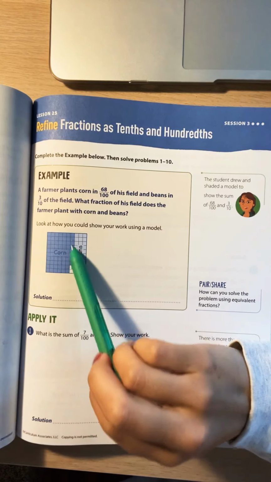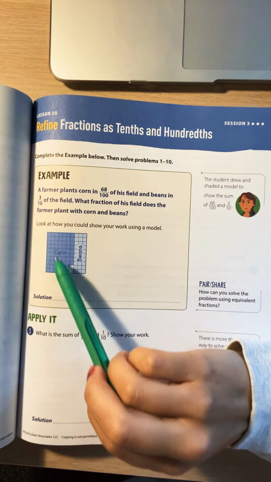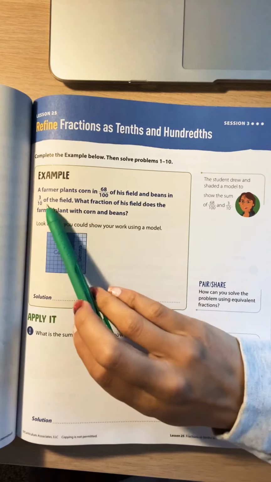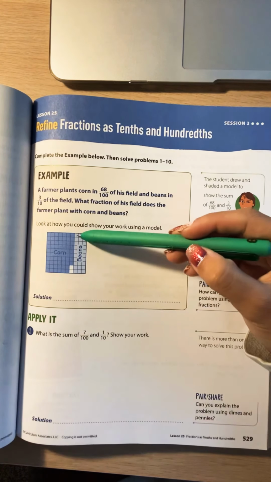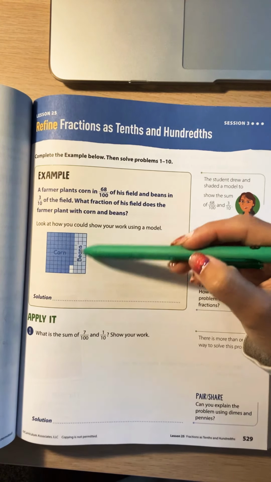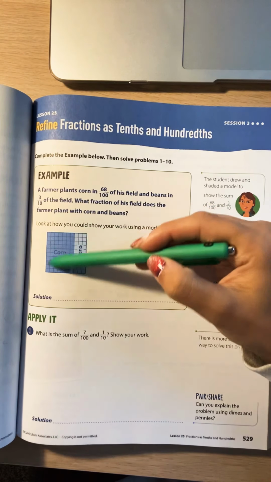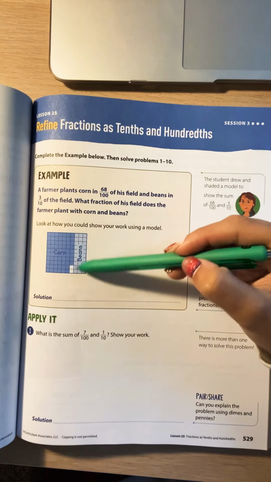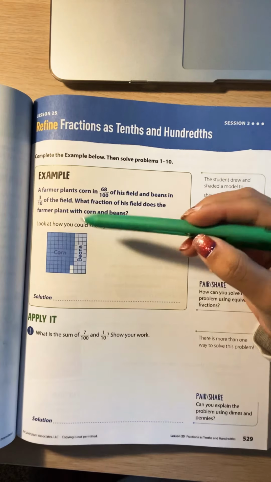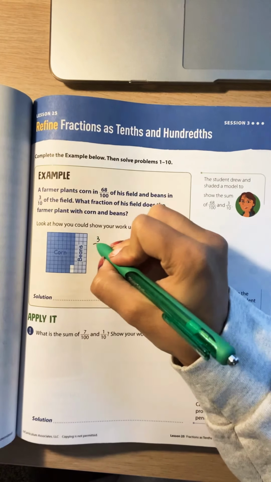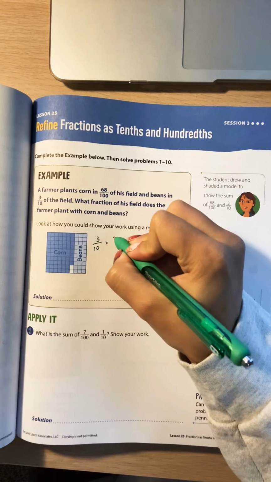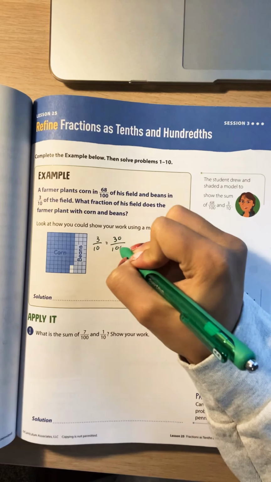So they colored in 68/100ths darker blue and labeled it corn. And then beans was 3/10ths. So 3/10ths is this area, because if it was just broken up into 10 columns, there's 3 colored in right there. So 3/10ths for beans really equals 30/100ths.